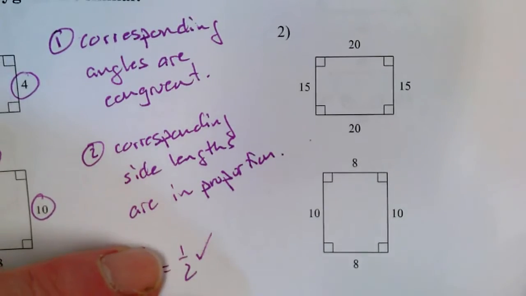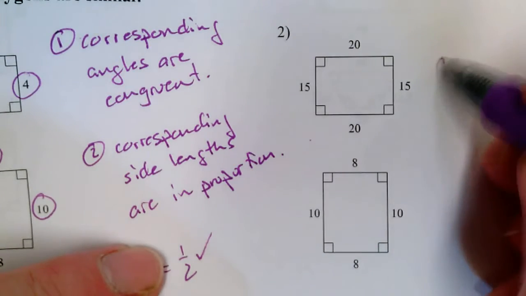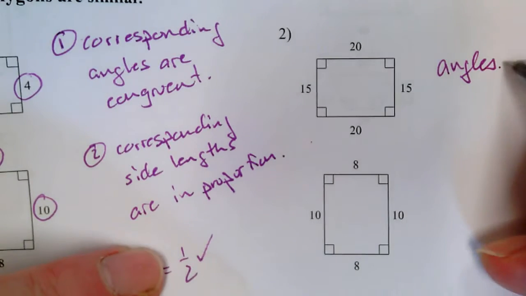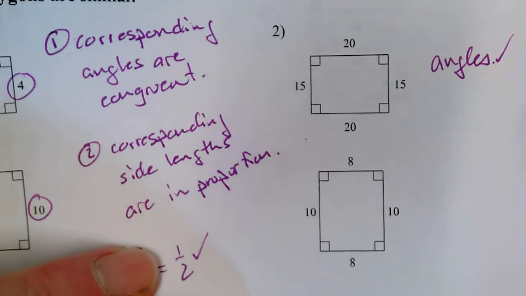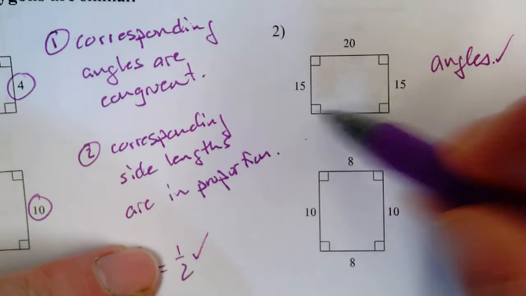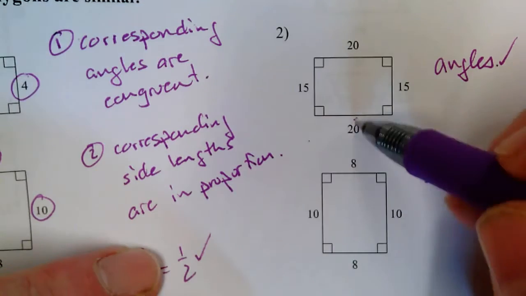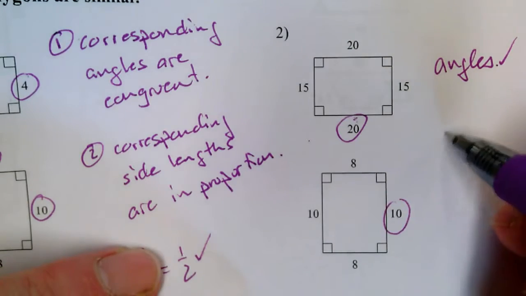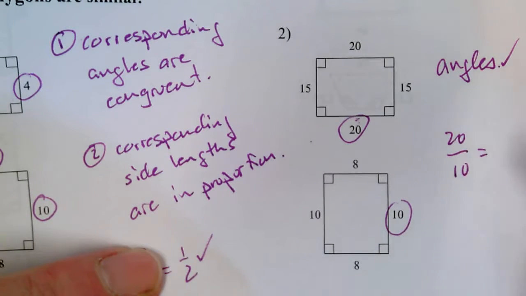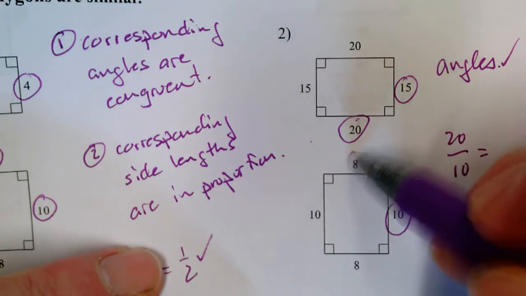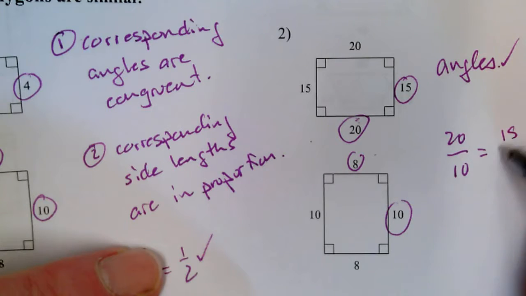All right, let's take a look at another one. Here, again, all the angles are right angles, so check. And then next to it, we've got the longer of the two sides of the rectangle, 20 to 10, which should equal 15 to 8.